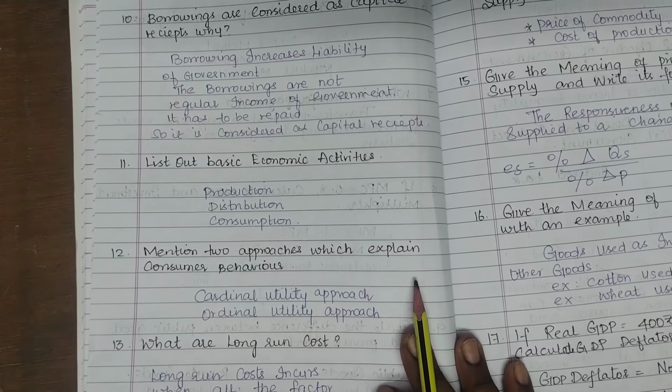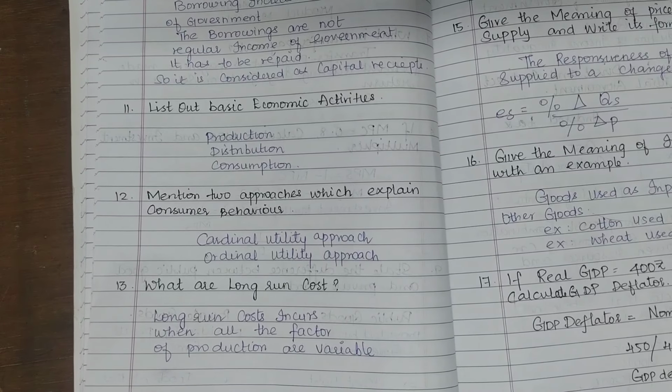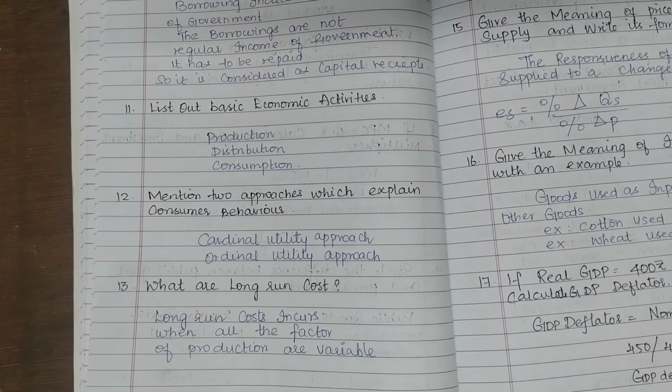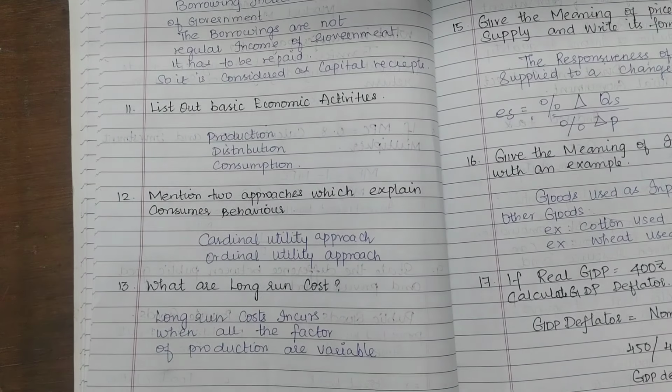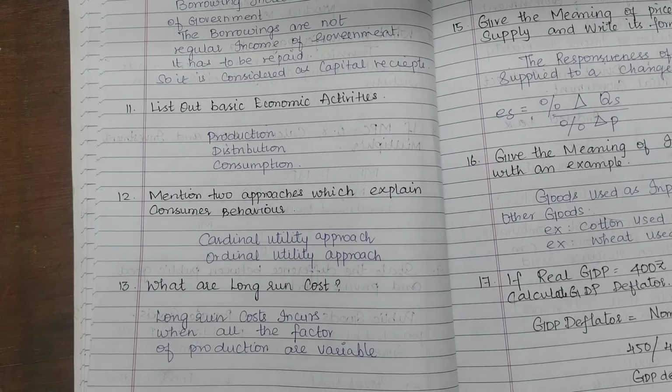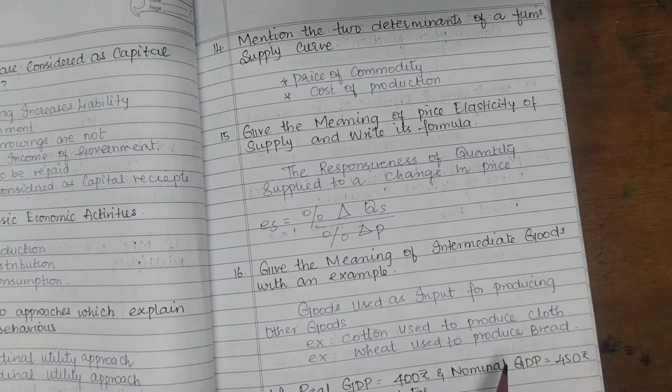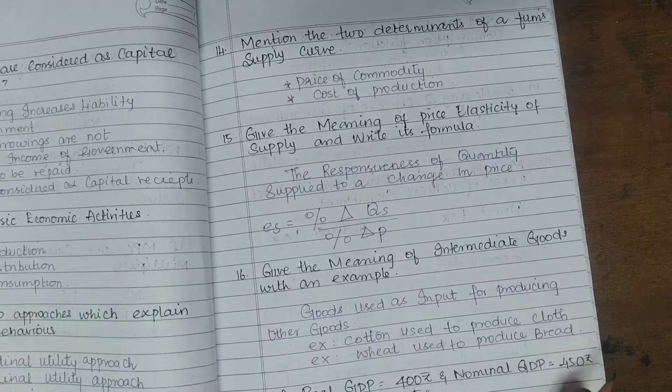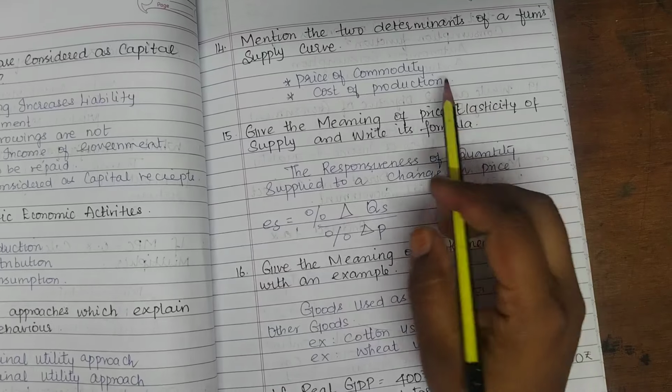List out the basic economic activities: production, distribution, and consumption. Mention 2 approaches which explain consumer behavior: cardinal utility approach, ordinal utility approach. What are the long run costs? Long run cost is incurred when all the factors of production are variable. Mention the determinants of a firm's supply curve: price of commodity and cost of production.